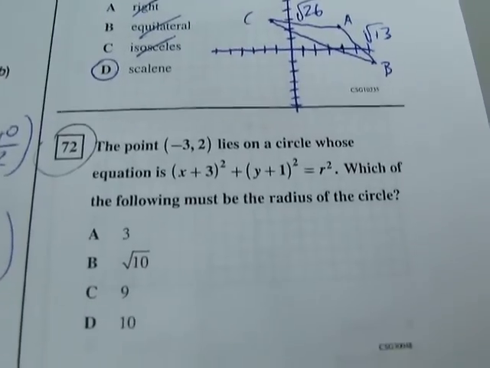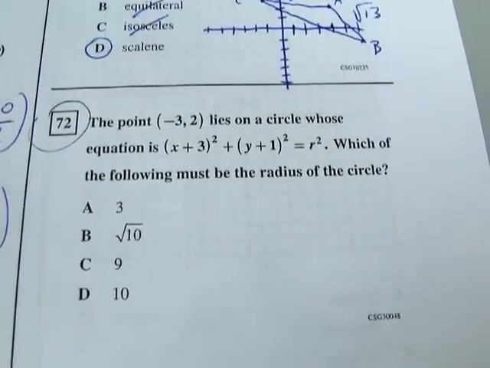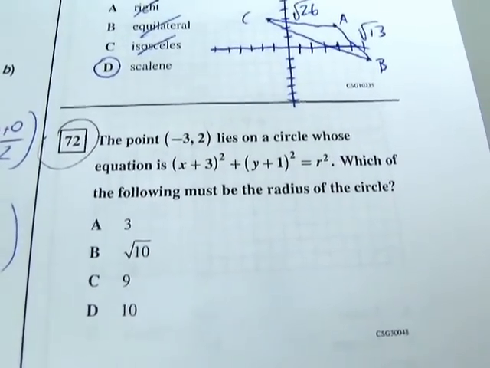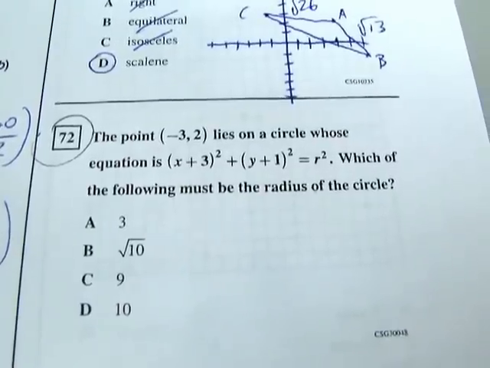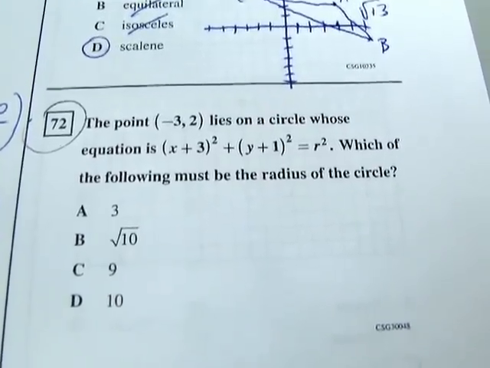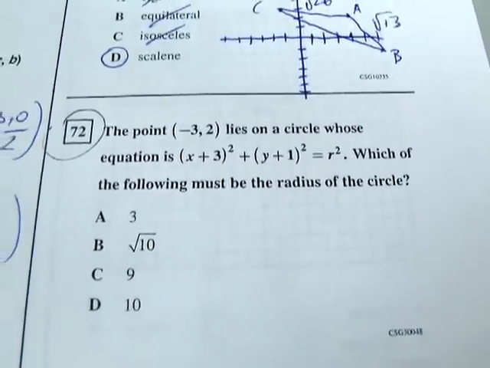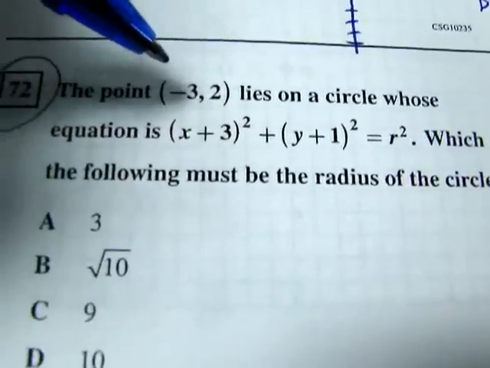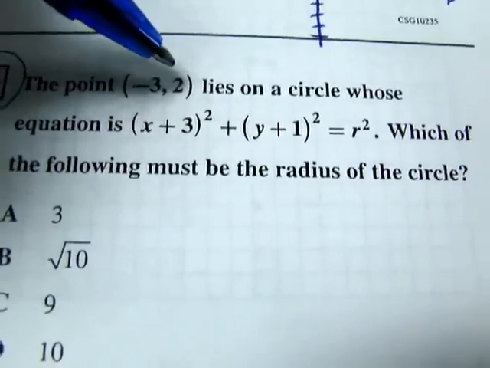Okay, 72. The point negative 3, 2 lies on a circle whose equation is x plus 3 squared plus y plus 1 squared equals r squared. Which of the following must be the radius of the circle? Alright, here's the thing. We know the center. The center is negative 3, 2.